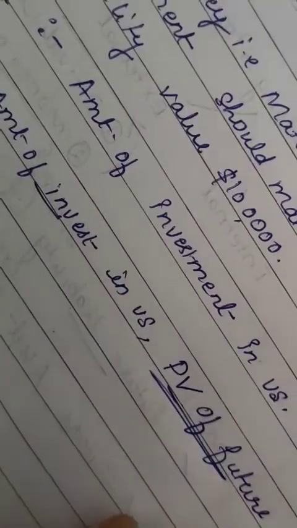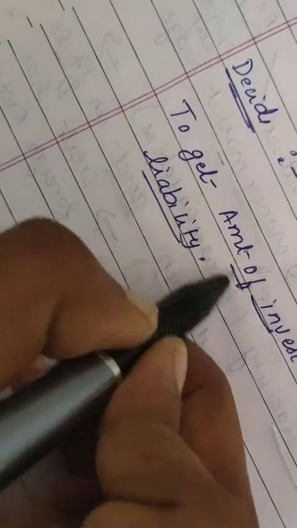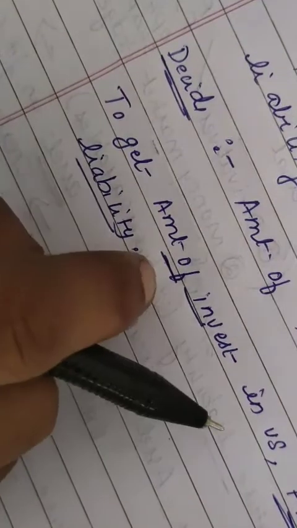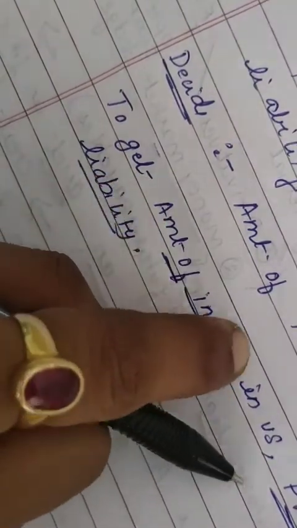So how to find the present value of a future liability? How to get the amount of investment? It is the unknown amount.